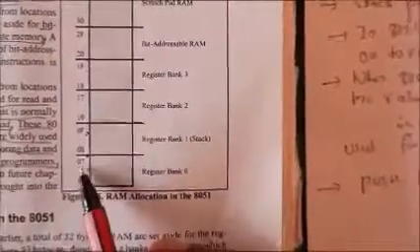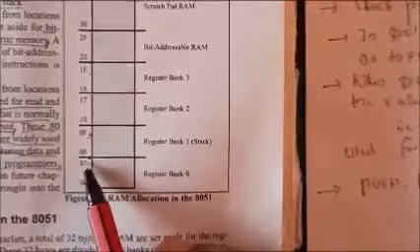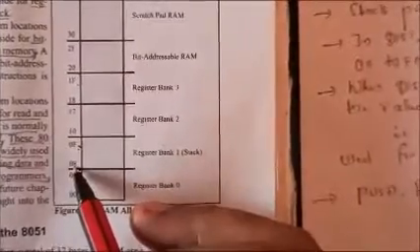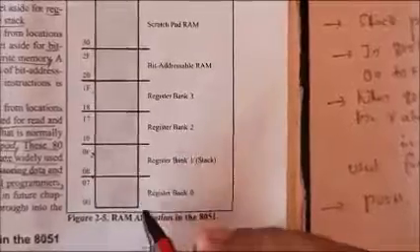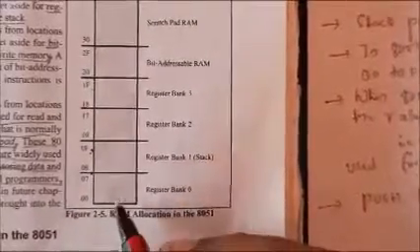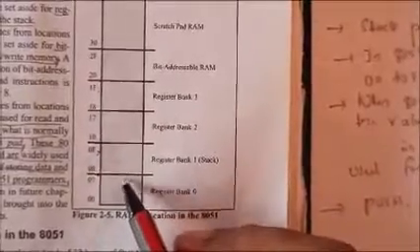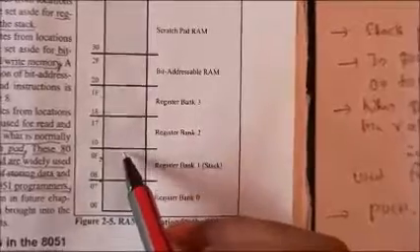First it holds 07, which is used for some other purpose at the start. The next address is 08, from 08 up to 1F. You already know that register bank 0 has 8 registers internally, R0, R1, R2 up to R7. Register bank 1 again has R0, R1, R2 up to R7.